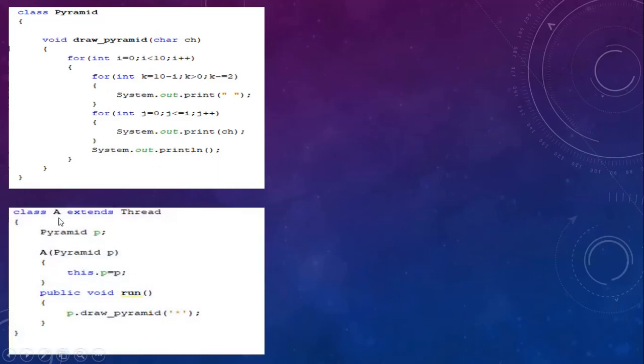Next, I create a thread class A that extends Thread. Within this thread class A, I am creating an object P of Pyramid. In the constructor of this class, I am passing this Pyramid object P, and I am just saying this.P is equal to P. Now in the run method of class A, using that object P of Pyramid, I am calling the drawPyramid method, and this thread A tries to print the pyramid with stars.